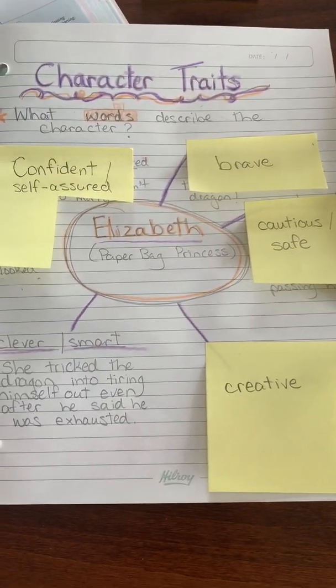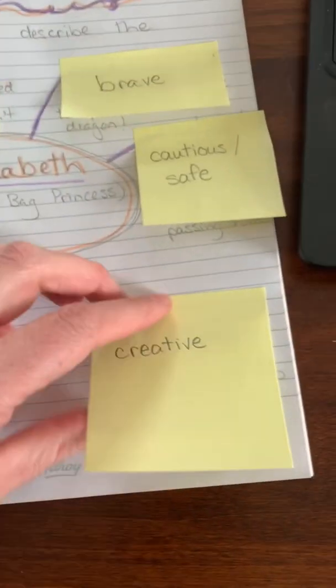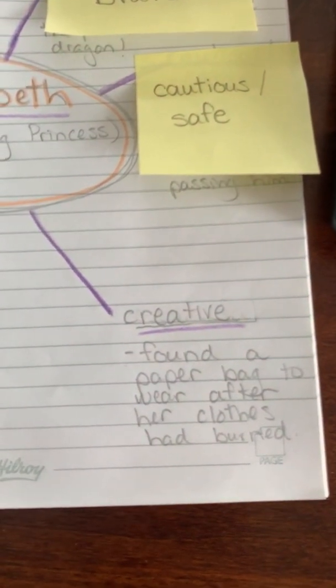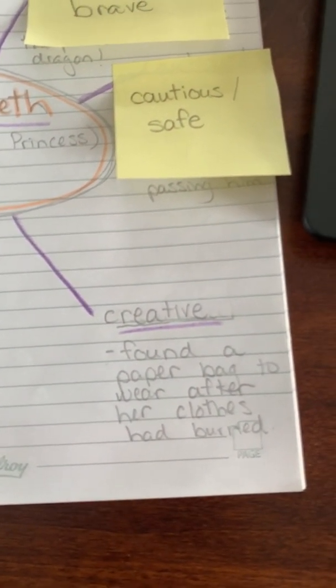Another word that made me think of Elizabeth was creative. She found a paper bag to wear after her clothes had burned. That's pretty creative.